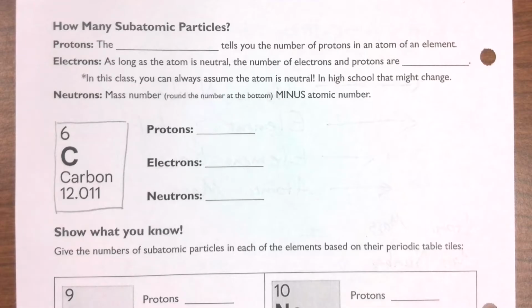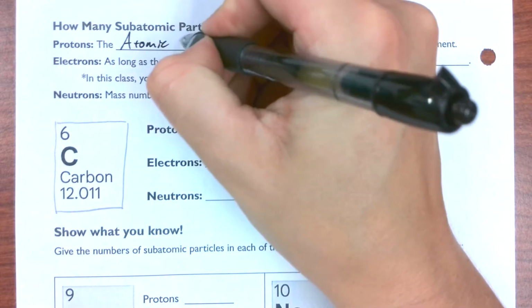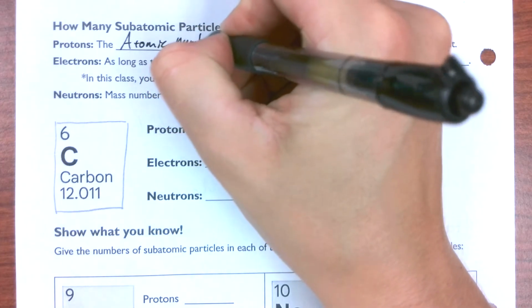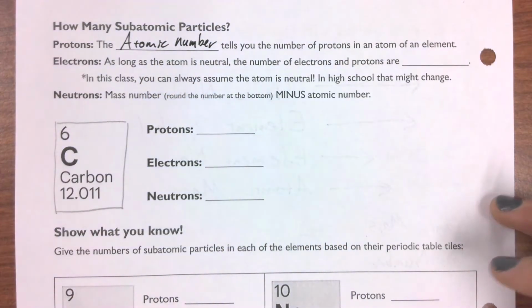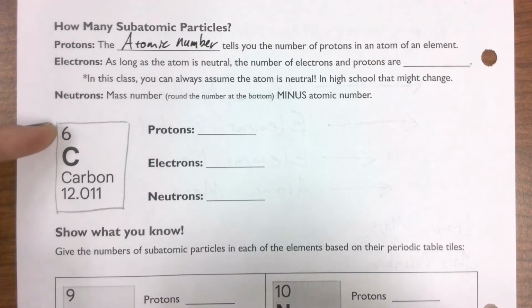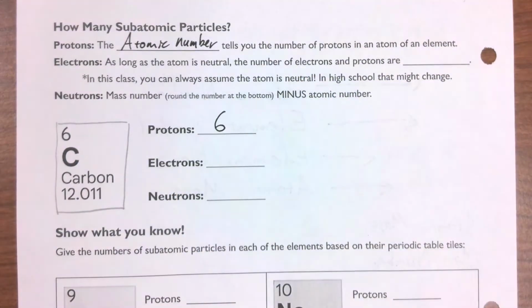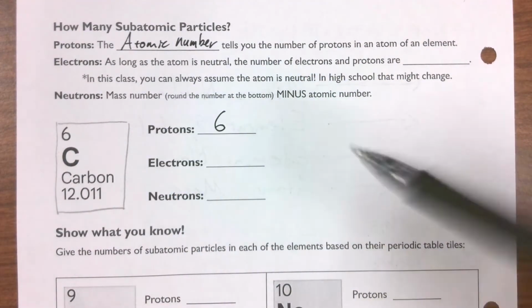So protons are super easy. The atomic number will tell you the number of protons in a single atom of that element. So for instance, if we look down here at carbon, here's carbon's tile on the periodic table. If you remember, the atomic number is the number up at the top, so we know that carbon has 6 protons. Easy peasy. Electrons are easy too.